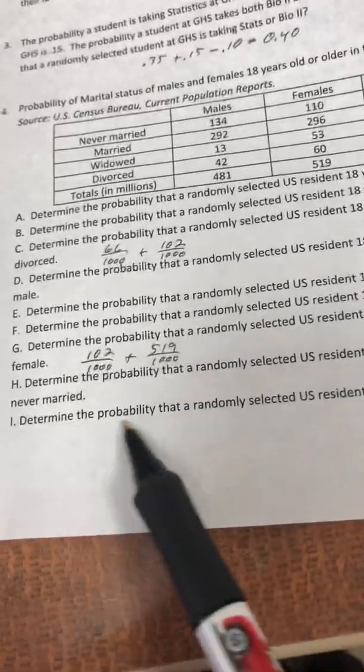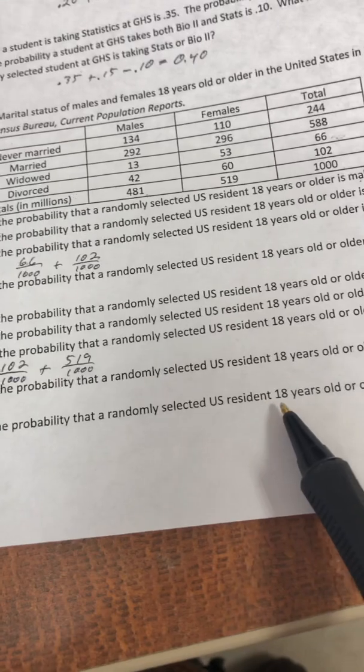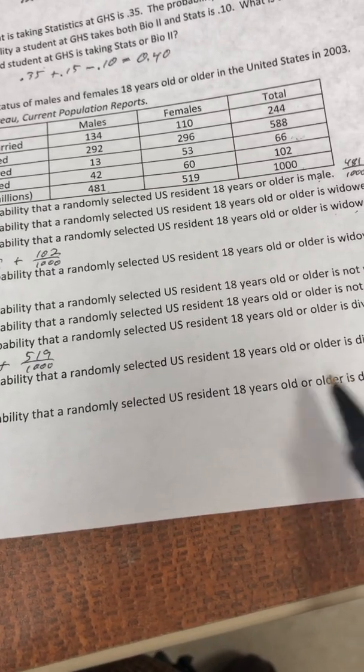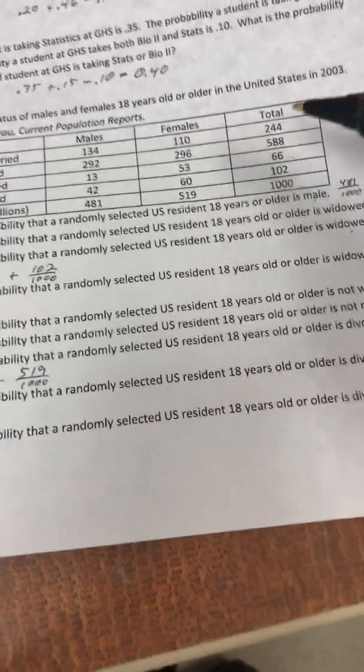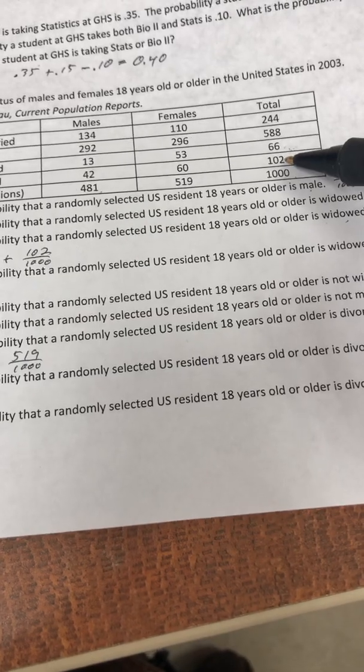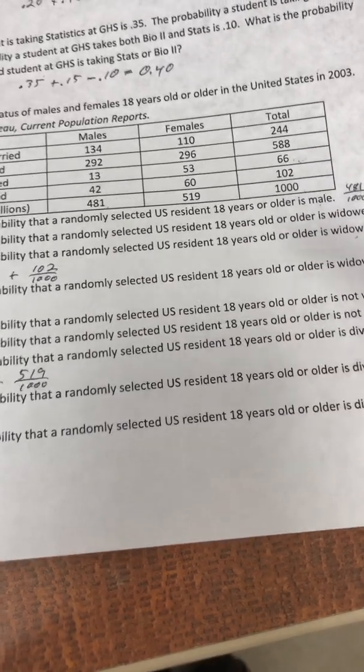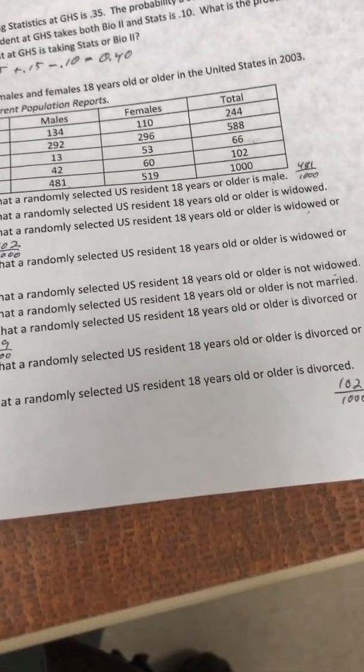And lastly, determine the probability that a randomly selected U.S. resident 18 years or older is divorced. And so you would just take divorced, and that would be 102 over the 1,000 total.